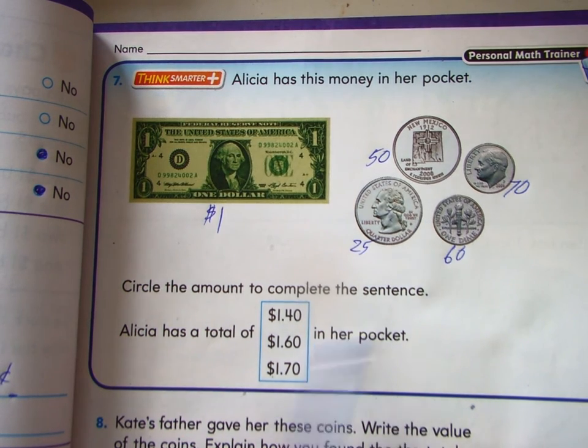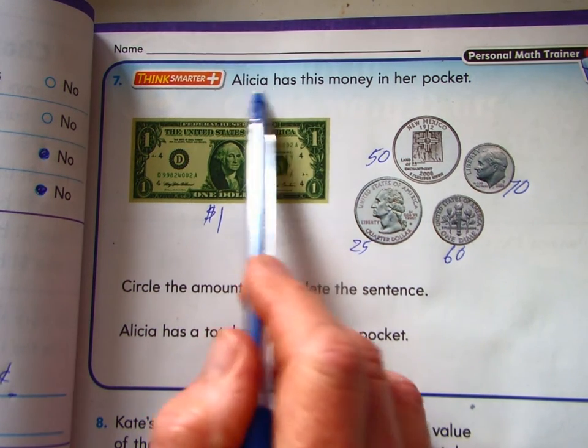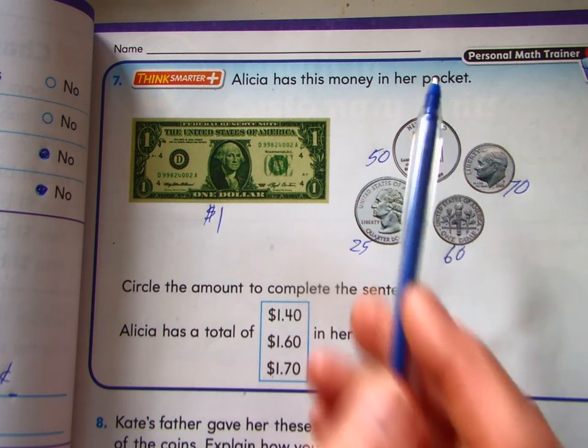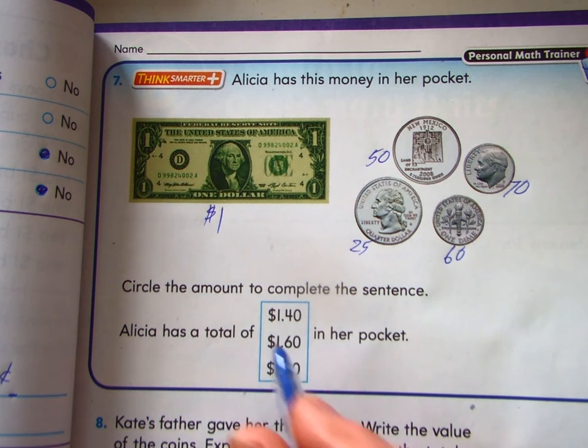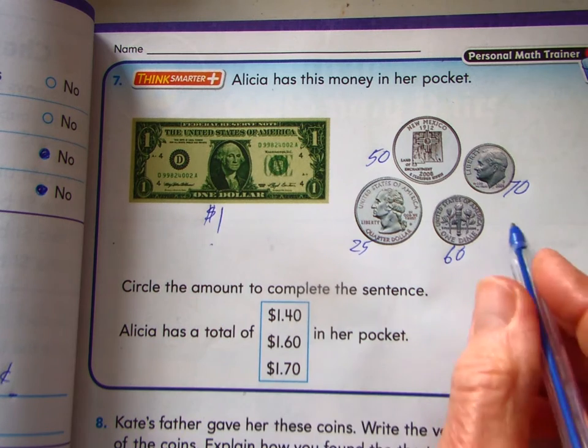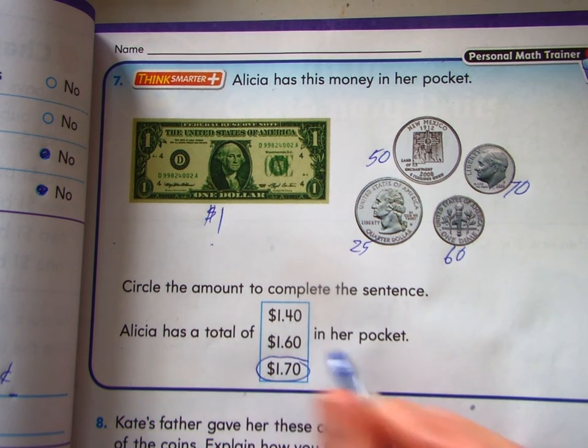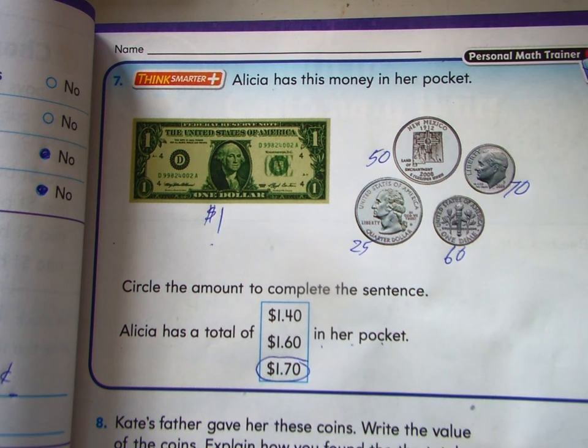Circle the amount to complete the sentence. Alicia has this money in her pocket. I forgot to read. Okay. Alicia has a total of $1.70 in her pocket. Ta-da! Pretty easy. Okay.